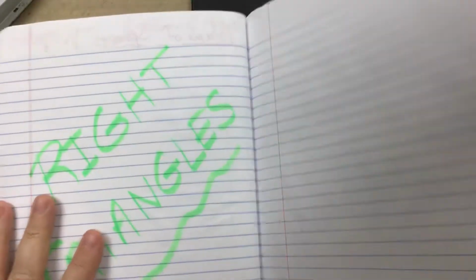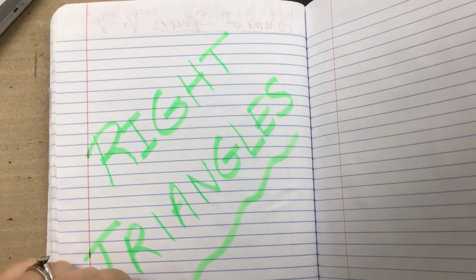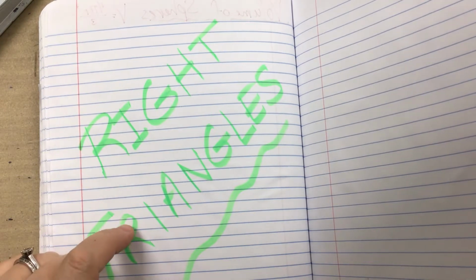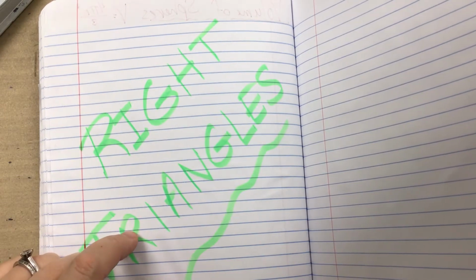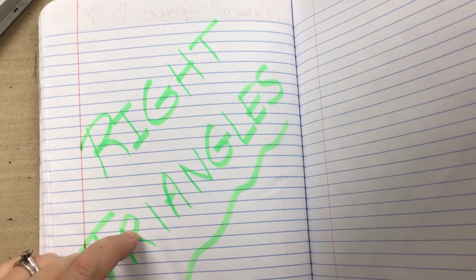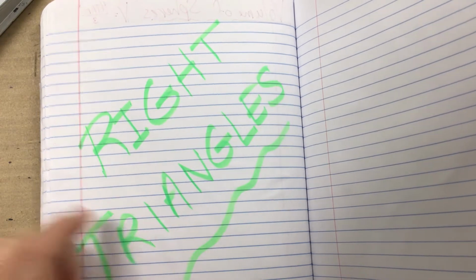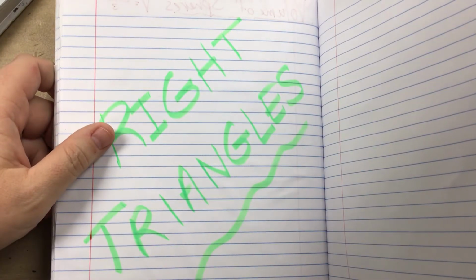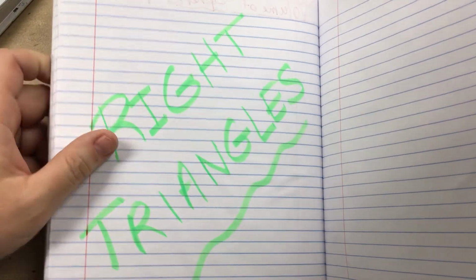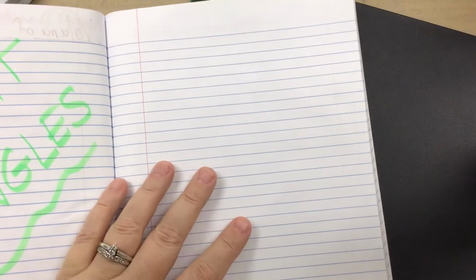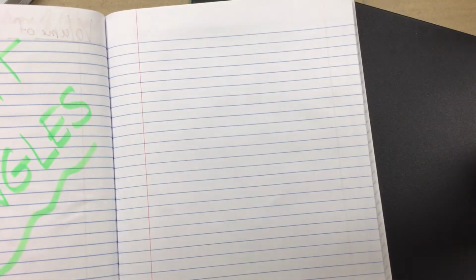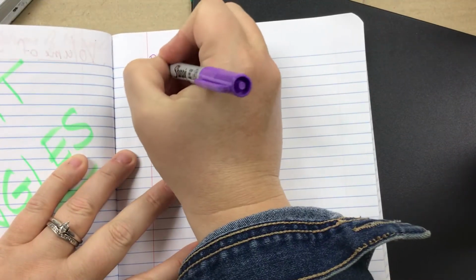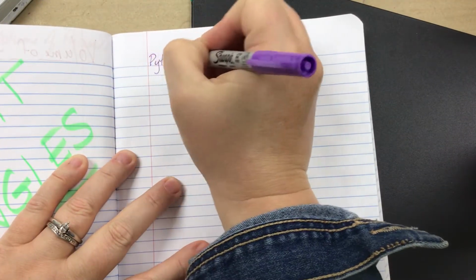So again, this next lesson is on right triangles. We're going to cover Pythagorean triples, special right triangles, sine, cosine, and tangent, along with some word problems. So it's not going to be an extremely long unit, okay? For the first part of today's lesson, we are going to review a little bit. We have covered right triangles a little bit already, and that was with, remember, the Pythagorean theorem.